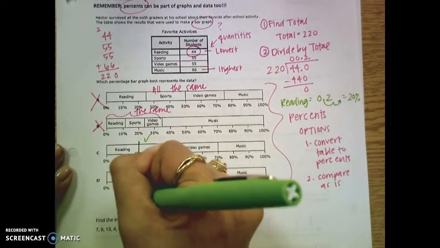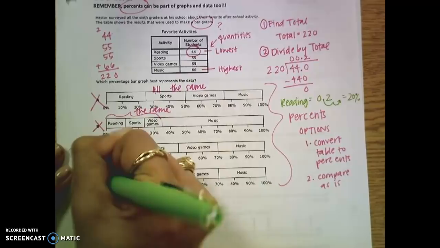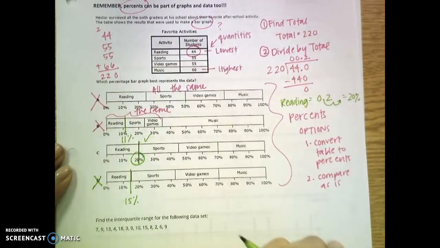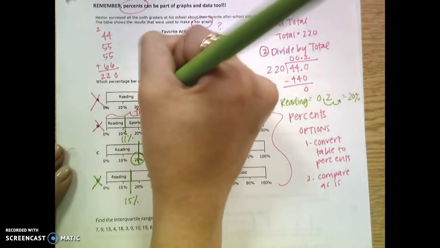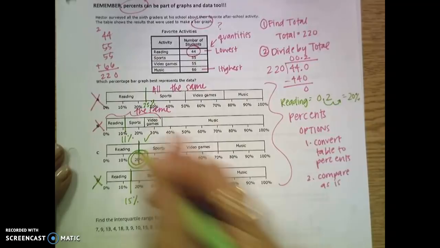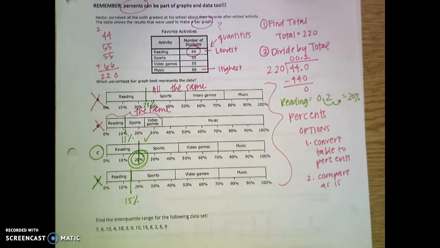This one fell at about 15%, so that one can't be right. This one fell at about 11%, so that can't be right. This one fell at 25%, so that can't be right. I wanted it to fall at exactly 20%, so we're going to choose answer choice C.